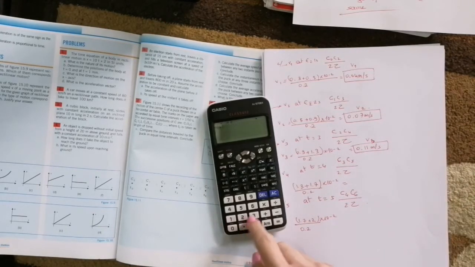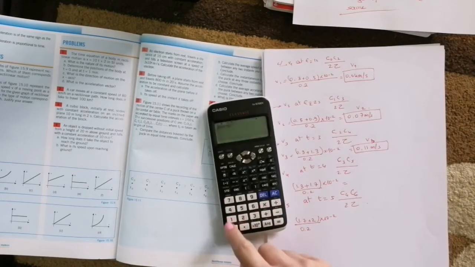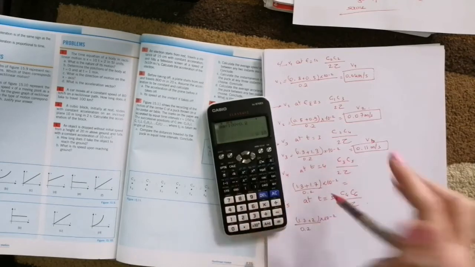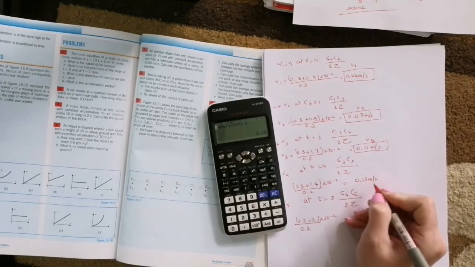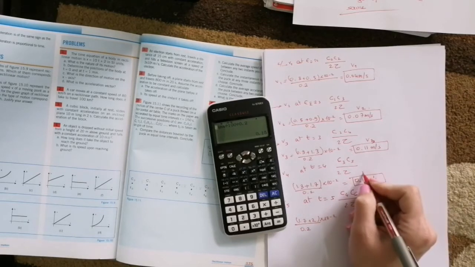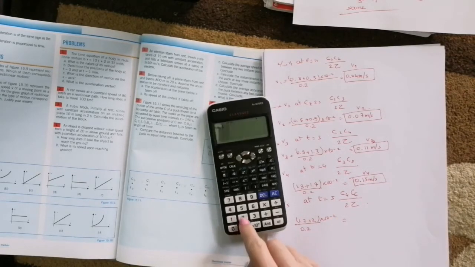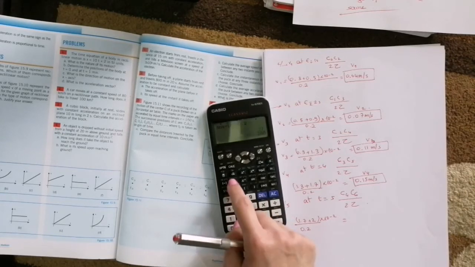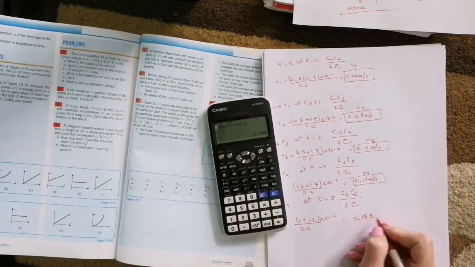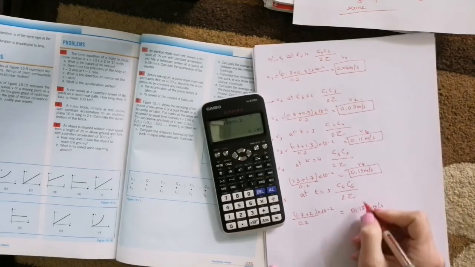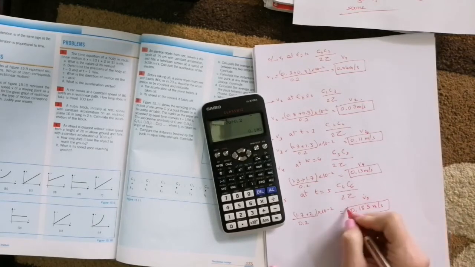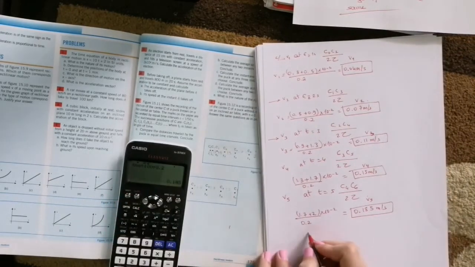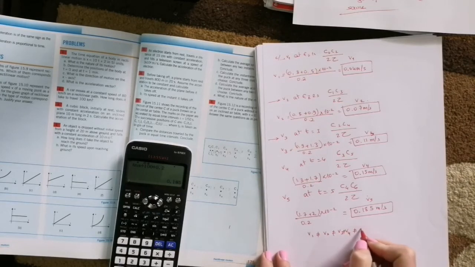It's changing. 1.3 plus 1.7 over 100 over 0.2, 0.15 meters per second. This is V4. 1.7 plus 2 over 100 over 0.2, 0.185 meters per second. This is V5. So V1 is different than V2, different than V3, different than V4, different than V5. I don't have a constant speed.